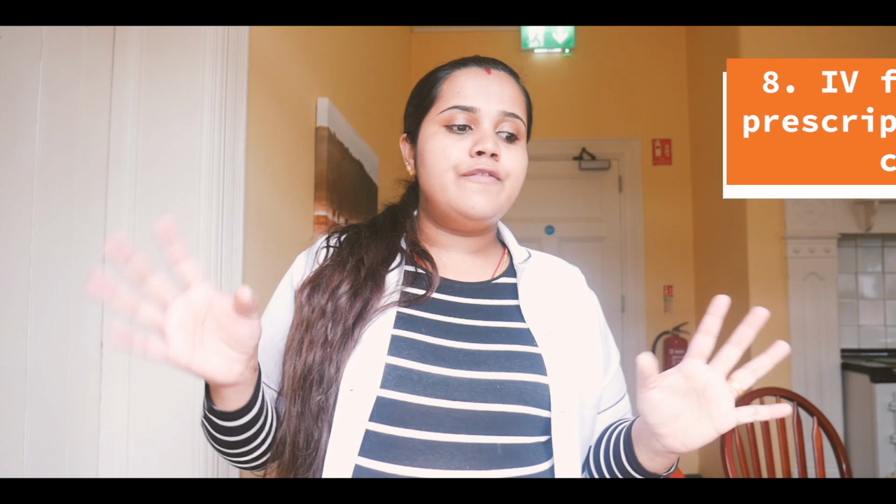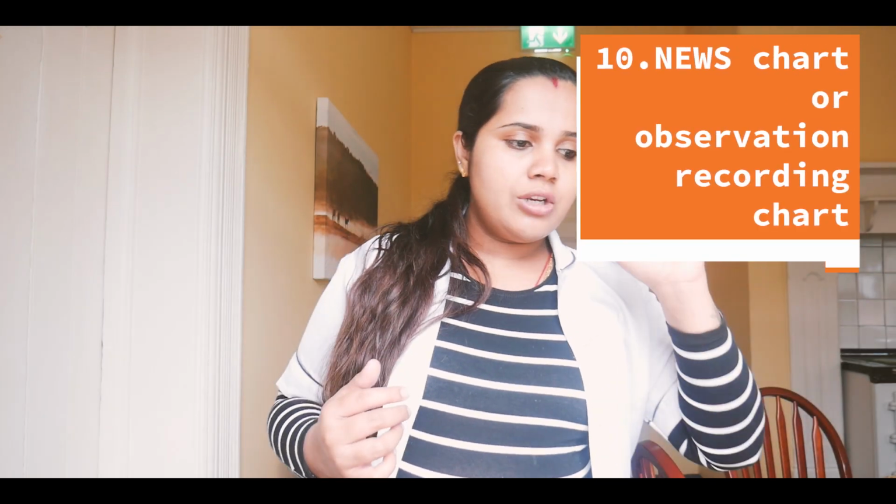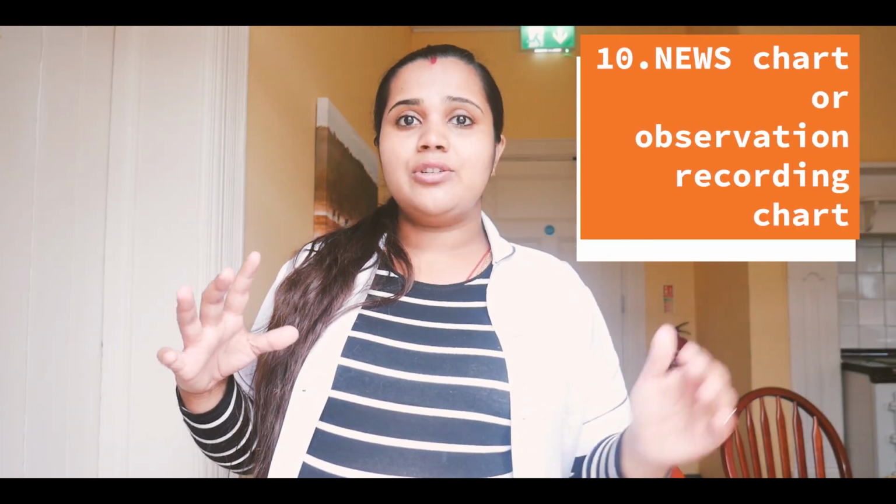Then next is the IV fluid prescription chart. Once we administer the IV fluid, we should have a chart to record that. You should be familiar with that chart. The next one is a neurovascular assessment form, which is also for a patient who has a head injury or any problem in the brain. Then next is the NEWS chart or observation recording chart. Here the vital signs are known as NEWS, the National Early Warning Score. It covers the vital signs, temperature, TPR and blood pressure, but we have another chart here. You should be familiar with that NEWS chart.